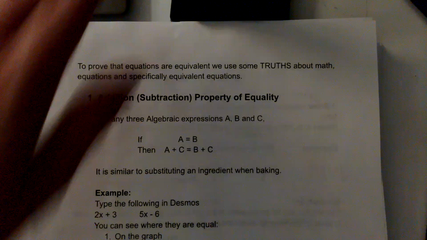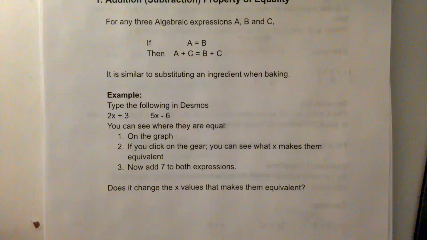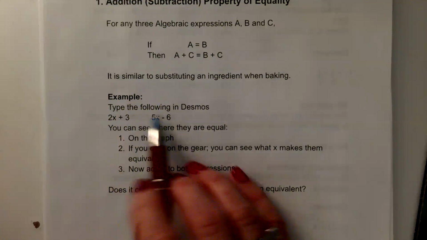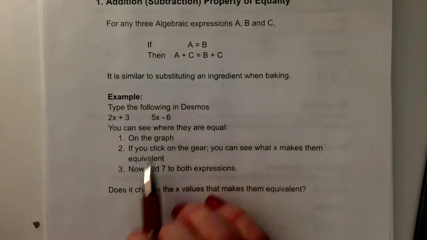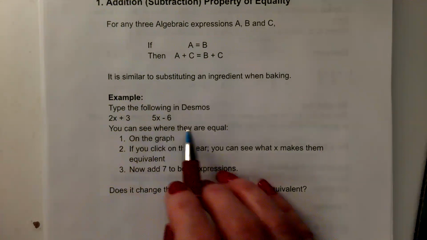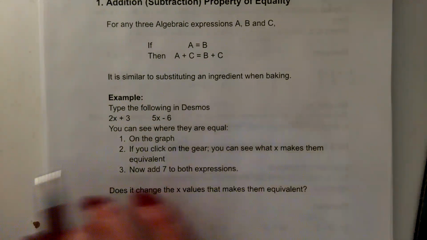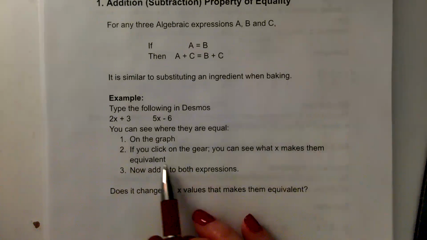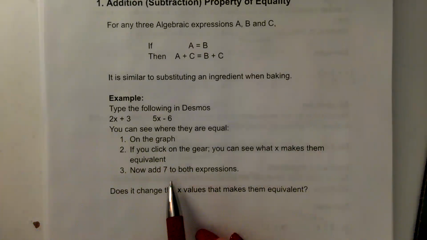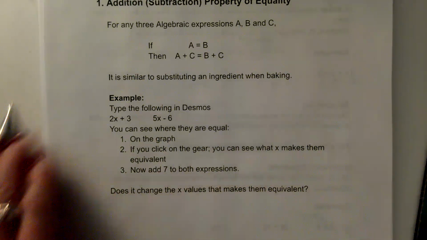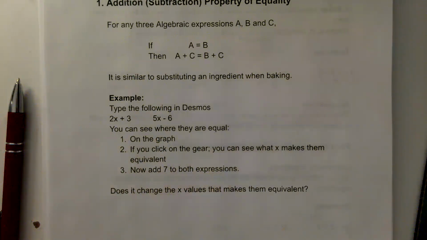Okay. So an example for this is 2x plus 3 and 5x minus 6. We're going to type them into Desmos, and you can see where they are equal on the graph. If you click on the gear, you can see what x makes them equivalent. Now add 7 to both expressions. Does it change the x values that make them equivalent? So let's go to Desmos here.